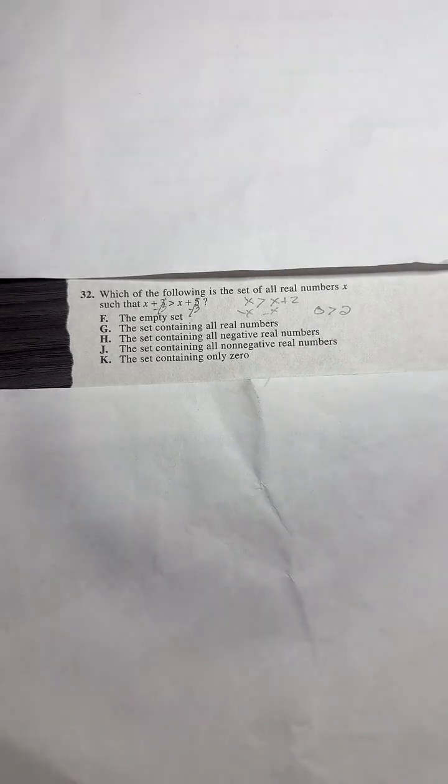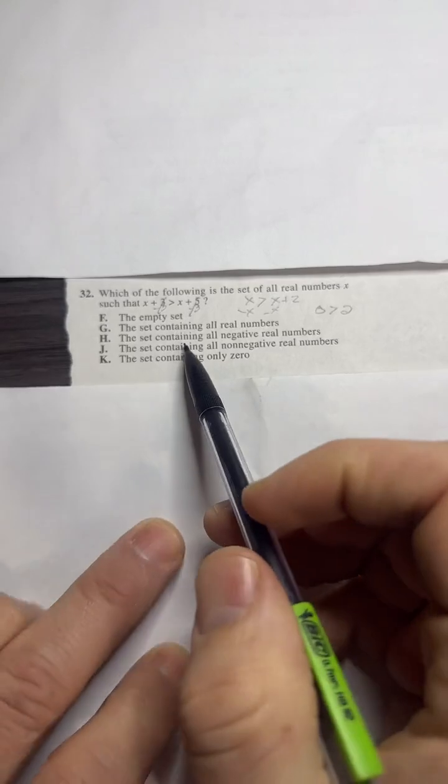In what world is 0 ever greater than 2? None. 0 is never greater than 2. So this is the empty set. There is no real solution to that problem. Okay, trying to trick you there. All right, let's take a look at the next one.